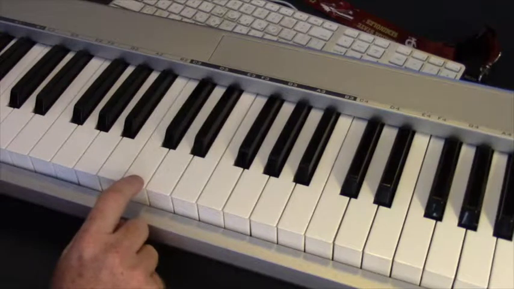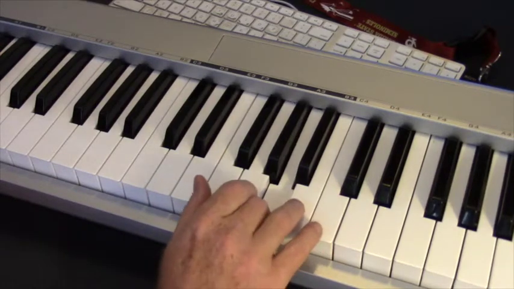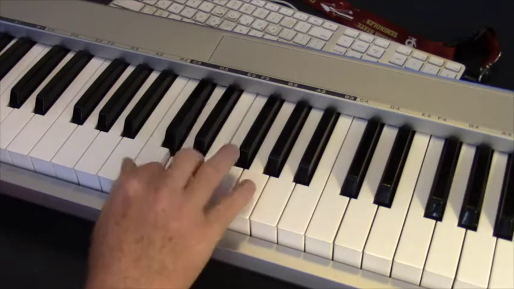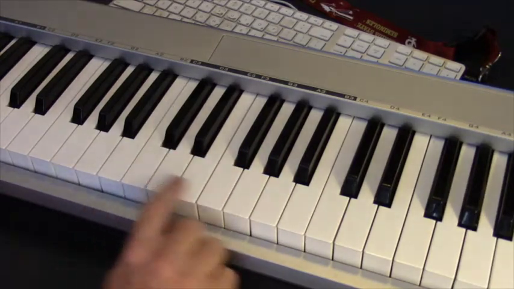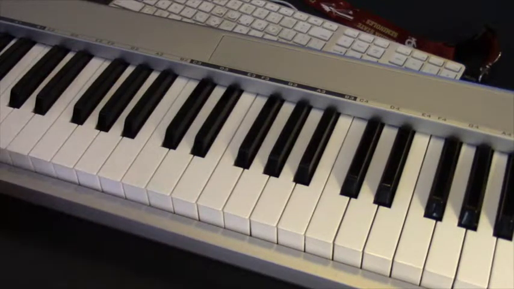Now you'll recognize the sound of this scale as Do, Re, Mi, Fa, Sol, La, Ti, Do. Do, ti, la, sol, fa, mi, re, do. Should be a very familiar sound to you, the major scale. So I want to state some important things about the C major scale.